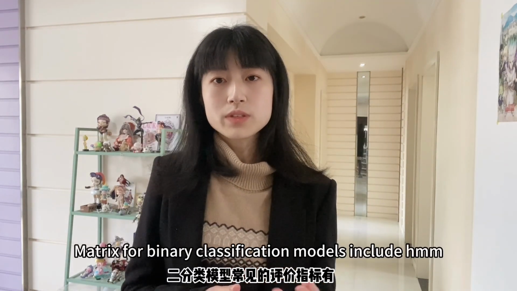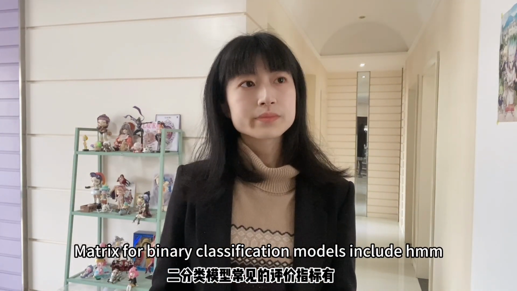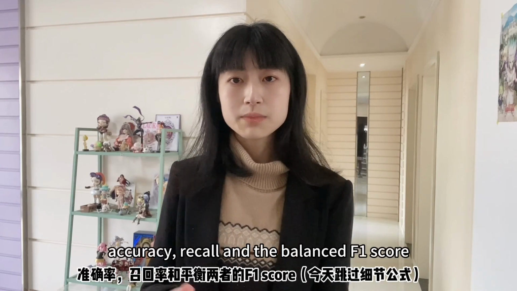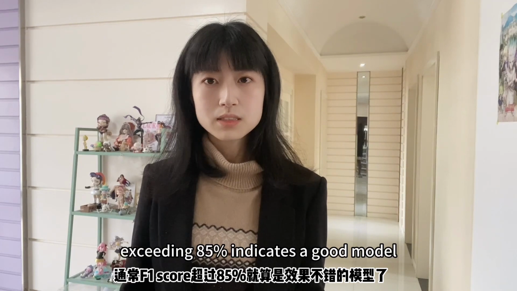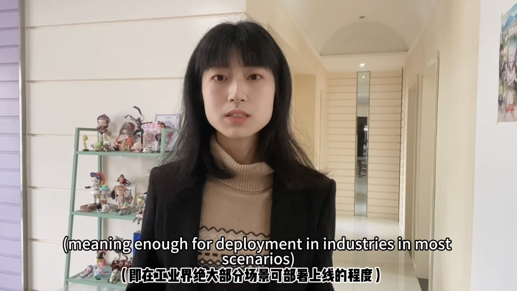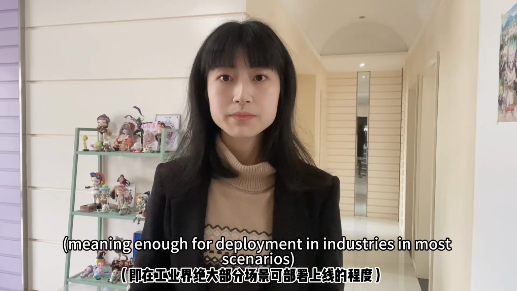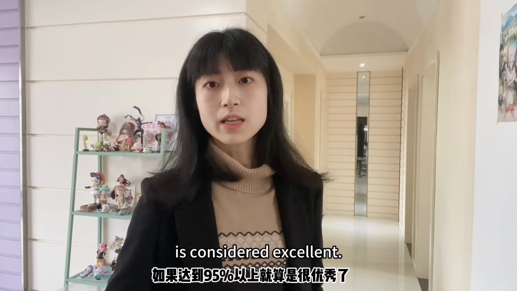Common evaluation metrics for binary classification models include accuracy, recall, and the balanced F1 score. Typically, an F1 score exceeding 95% indicates a good model, meaning enough for deployment in industries in most scenarios, while achieving over 95% is considered excellent.